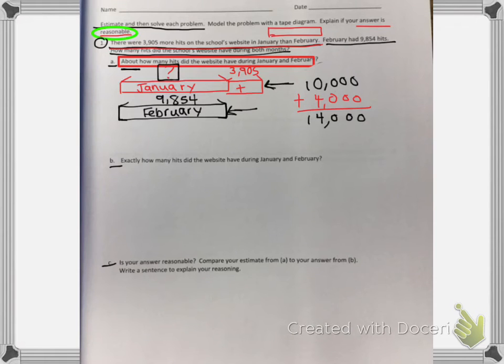So now I can erase this portion here and here. And the total amount is about 14,000. Okay? And remember, we rounded February's to 10,000. Cool.